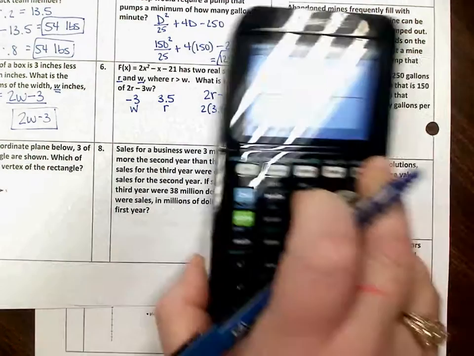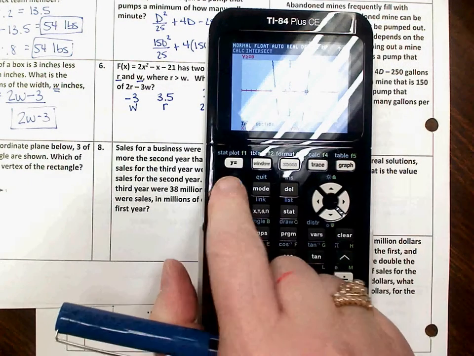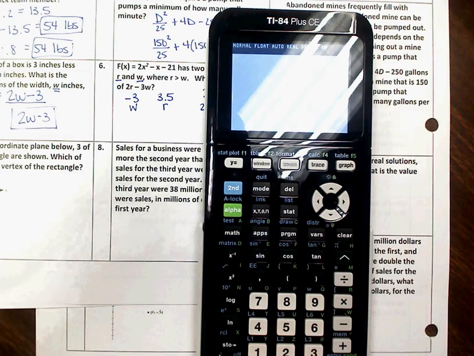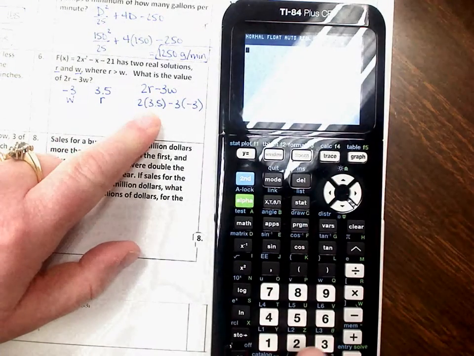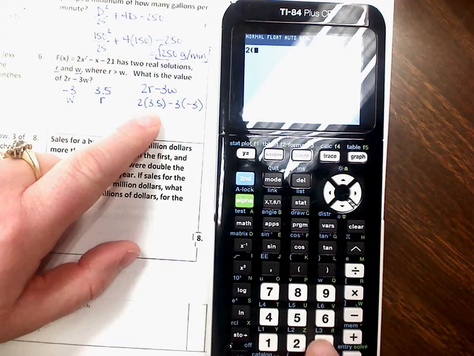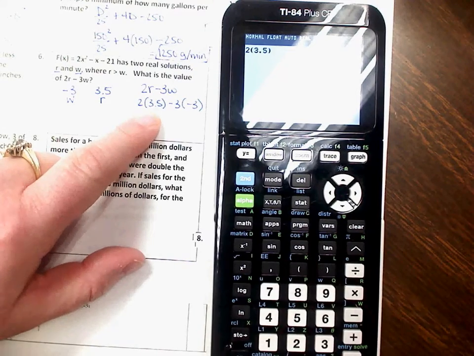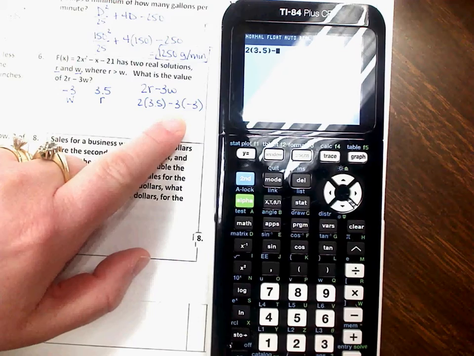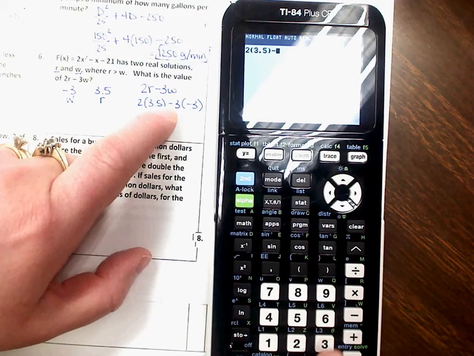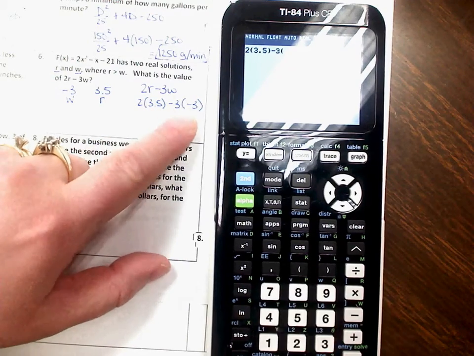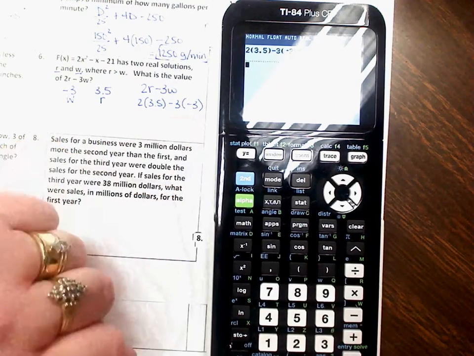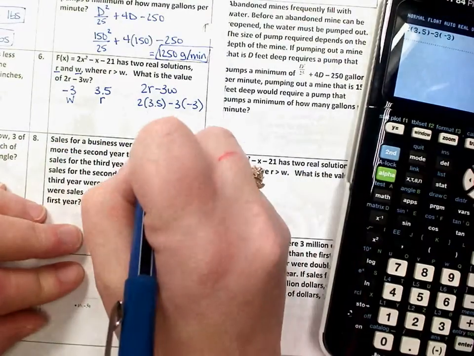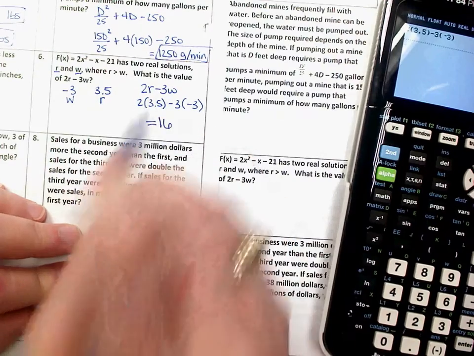So I'm going to go back to my main screen by hitting second mode. That just gets out of the y equals and the graph. And I'm going to type in this expression. 2 times 3.5, I'm just putting it in parentheses for multiplication, minus, that's a minus, not a negative, 3 times, now that's a -3, not a subtraction. So I'm going to get 16. That's the value of 2r minus 3w.